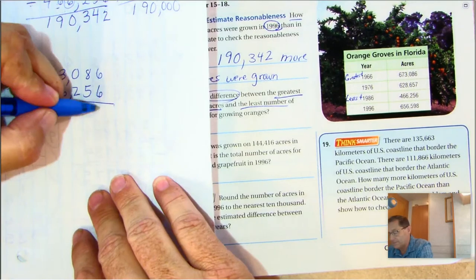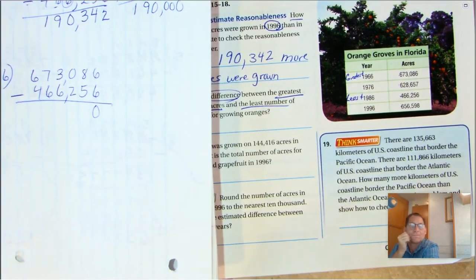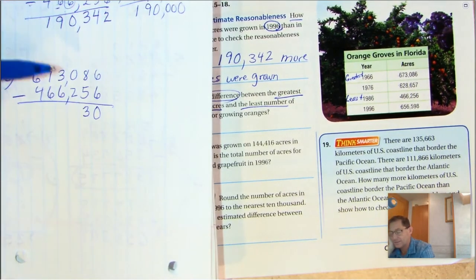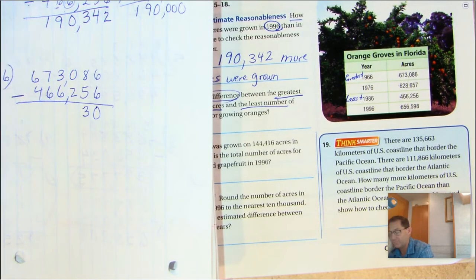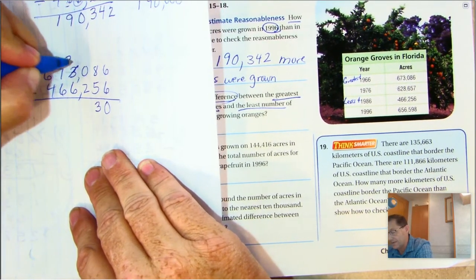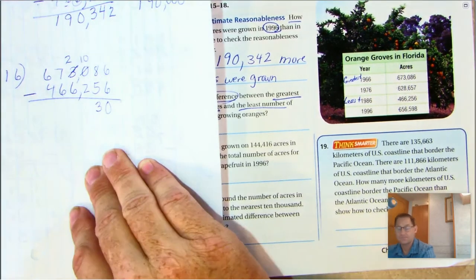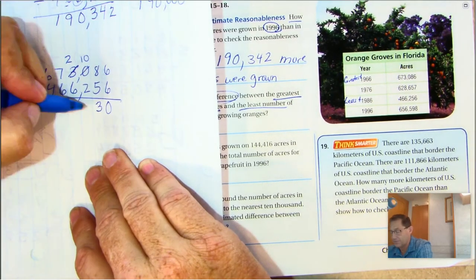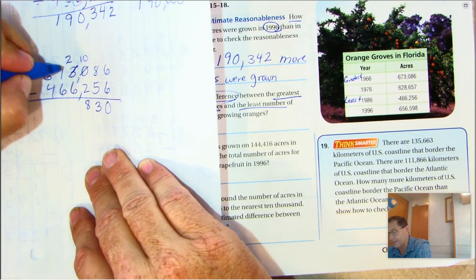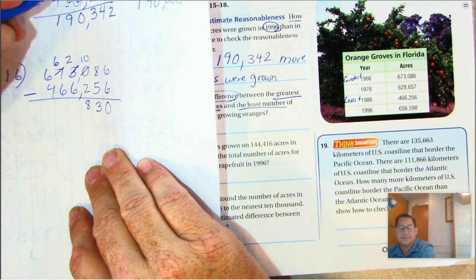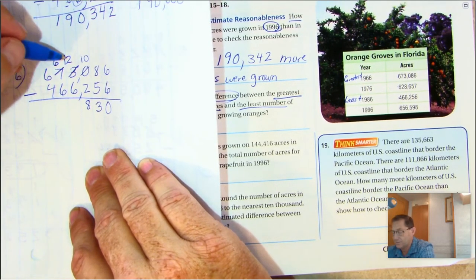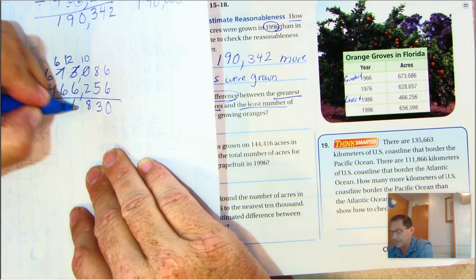6 ones take away 6 ones is 0. 8 tens take away 5 tens is 3 tens. 0 100 take away 200. We can't do that, so we'll rename the 3 thousands as 2,000s and 10 hundreds. 10 hundred take away 200s is 8. 2,000 take away 6,000. We can't do, but we can rename the 7 10,000s as 6 10,000s and 10 thousands. 12,000 take away 6,000 is 6,000.